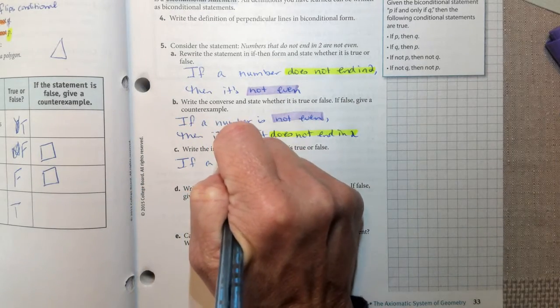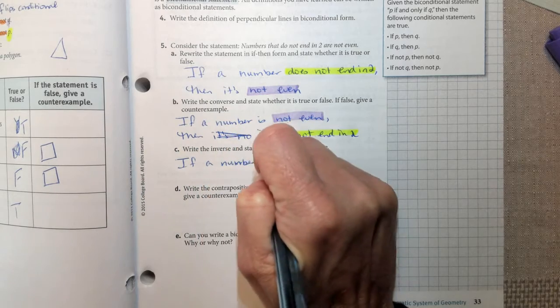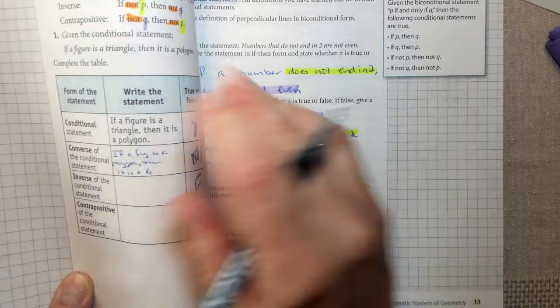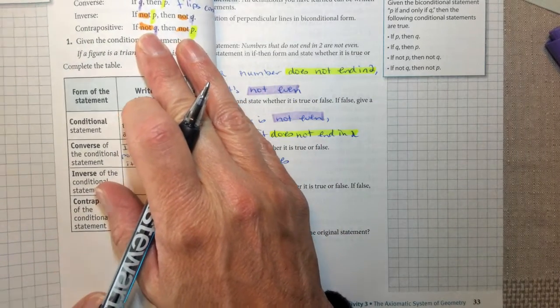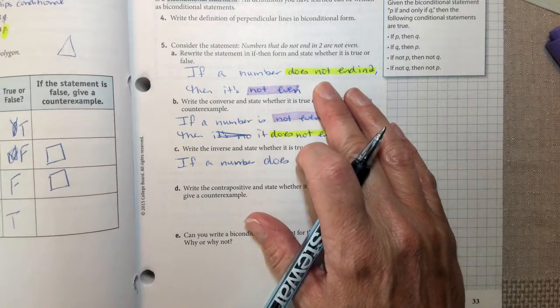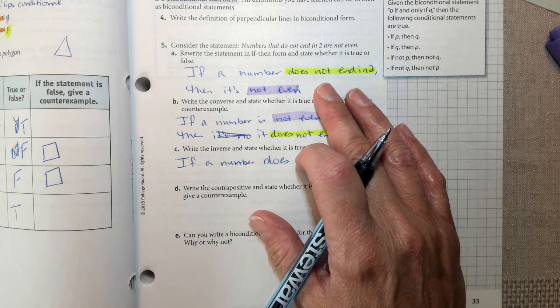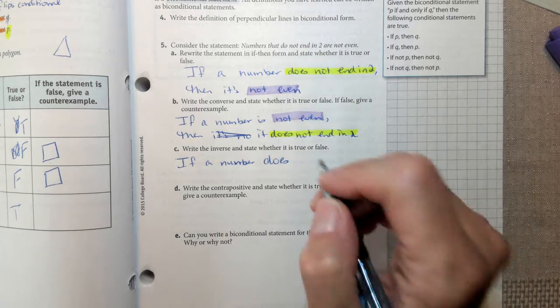If a number, now it already has the word not, but if we look at the concept of an inverse, it says not. So do I do not? So if a number does not end in 2, well, doesn't not mean yes? I'm going to get rid of the not.